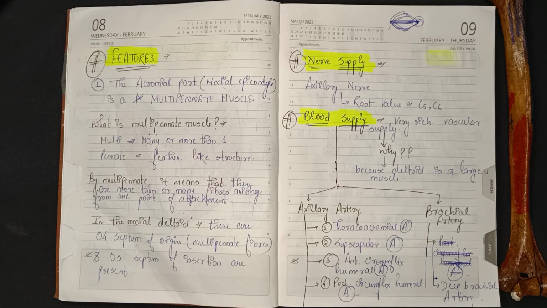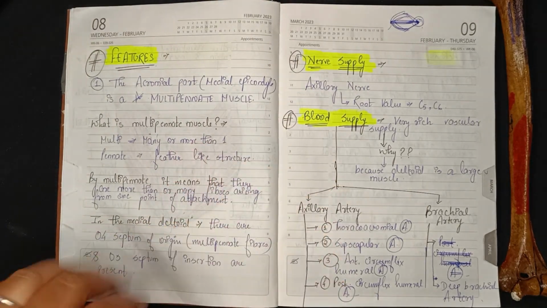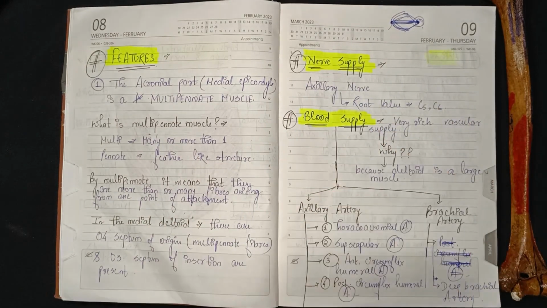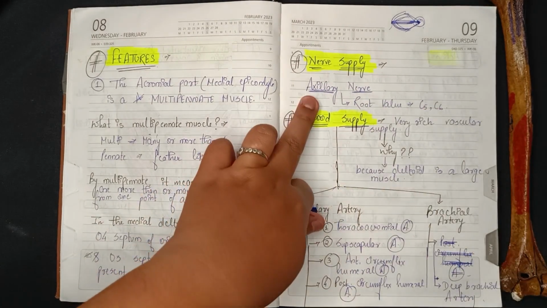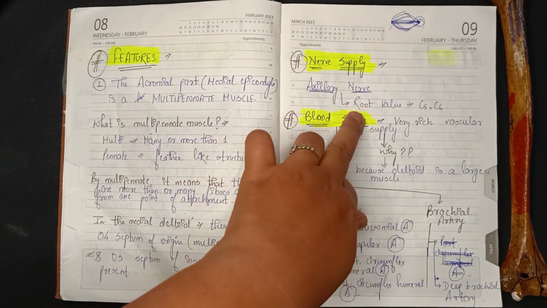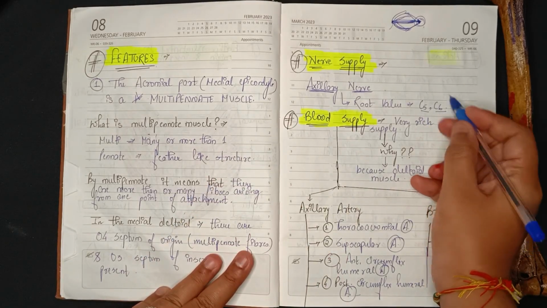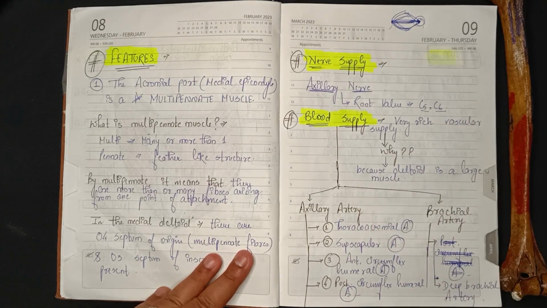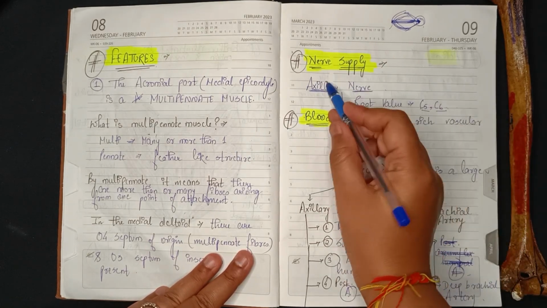Now we will talk about the nerve supply and the blood supply of the deltoid. The nerve supply of the deltoid is the axillary nerve. You just have to write axillary nerve and the root value. What is the root value of the axillary nerve? We know it is C5 and C6. We will study all these root values in the brachial plexus, in a further video which will be made soon. So C5 and C6 is the root value of the axillary nerve.